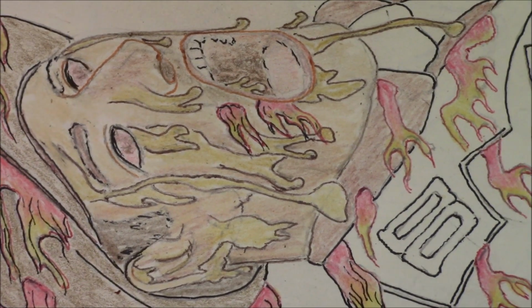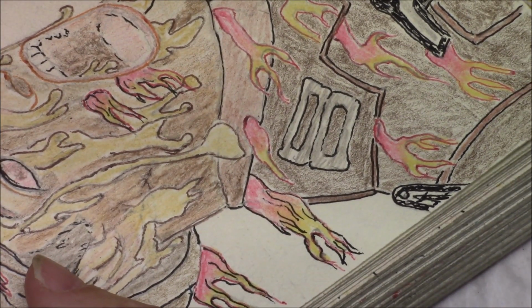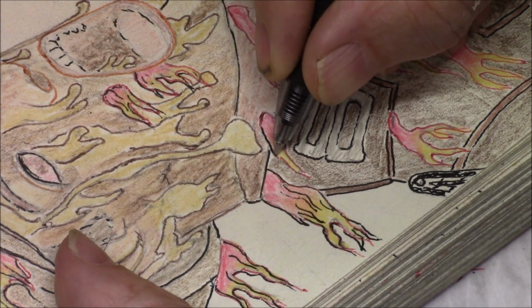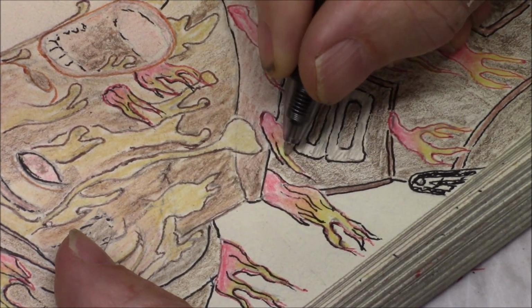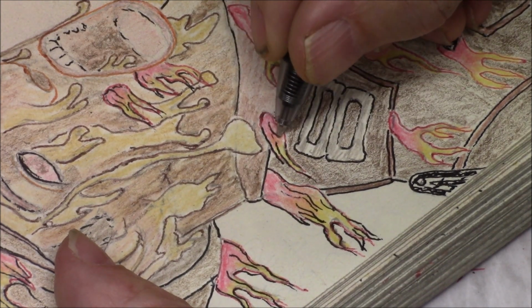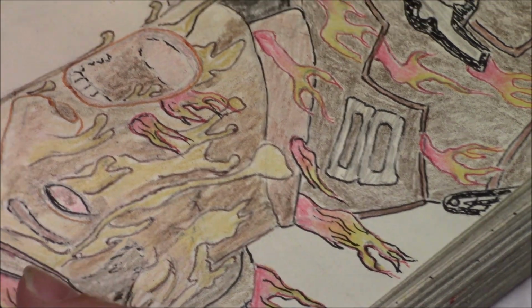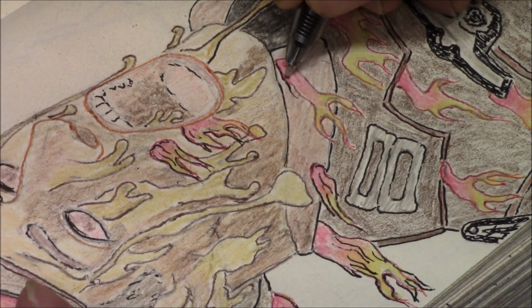Okay, let's work on the uniform a little bit. Well, it's just about drum roll time. I'm adding some detail to the flames. The flames are kind of stylized.